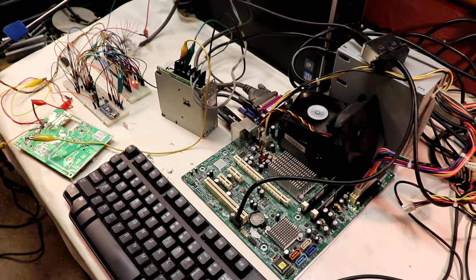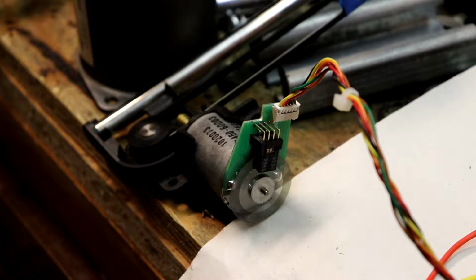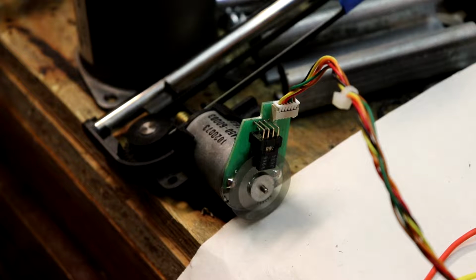Hi guys, I wanted to make this kind of a short video to maybe help someone down the line, because as you're learning about CNC machines, or machines that generally move in the X, Y, Z coordinates, you really have to understand how to control different types of motors. So it's important to know what you're working with.